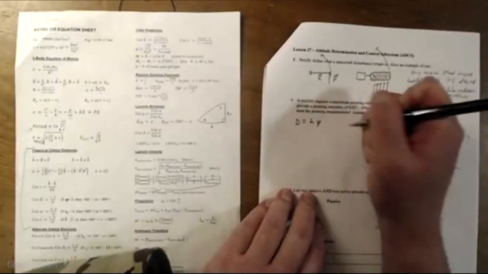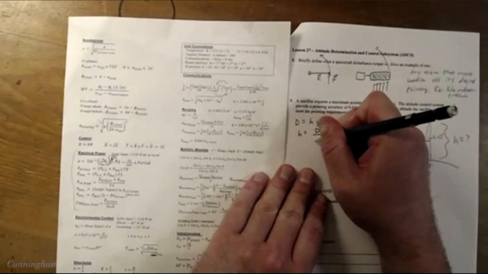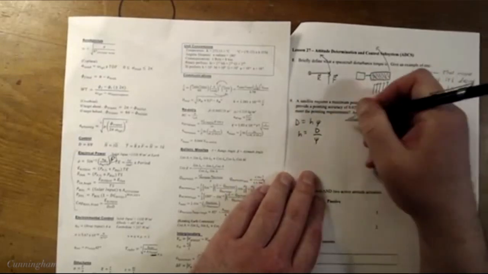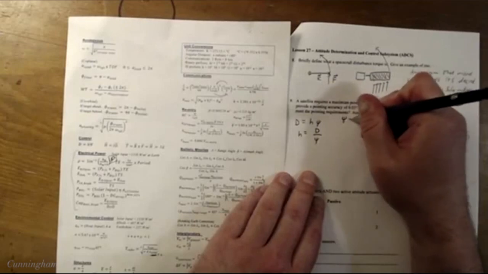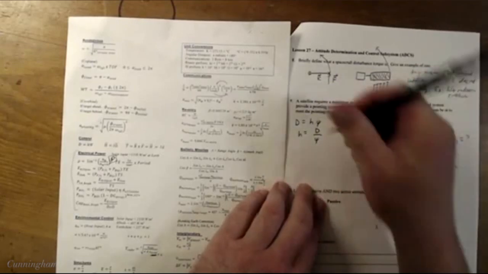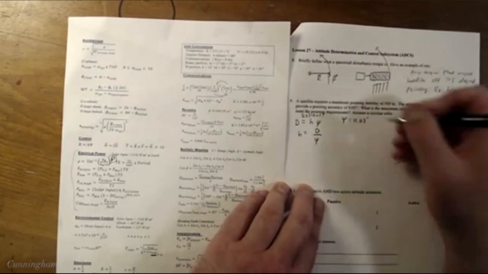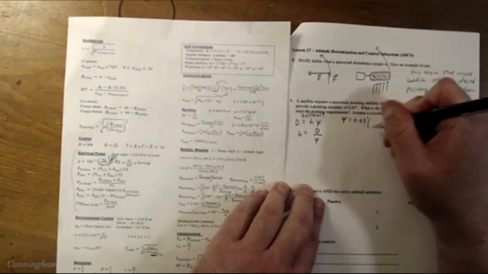D equals H psi. So I'm back over here in the control area, D equals H psi. And I'm solving for height. So this is what it's going to be. But there's a couple of things we have to do first. This pointing accuracy cannot be in degrees. This equation only works in radians. So let's convert.